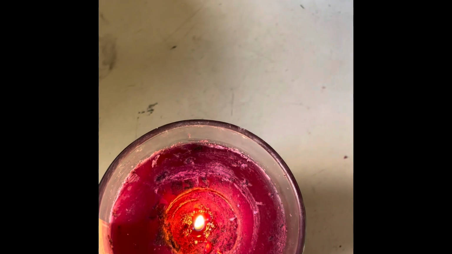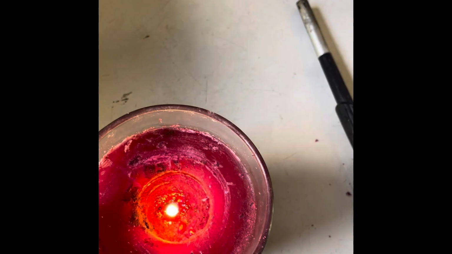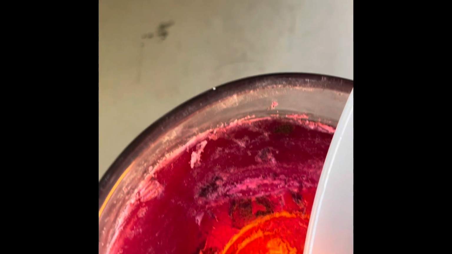Really simple experiment I tried with a candle that I found here. You just light a candle. A candle, because it burns with incomplete combustion, is going to produce some soot. So you can see the effect it has on this white bowl.